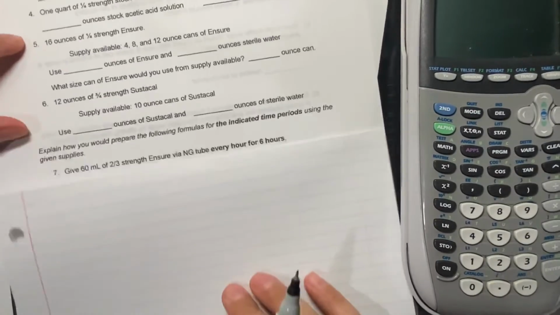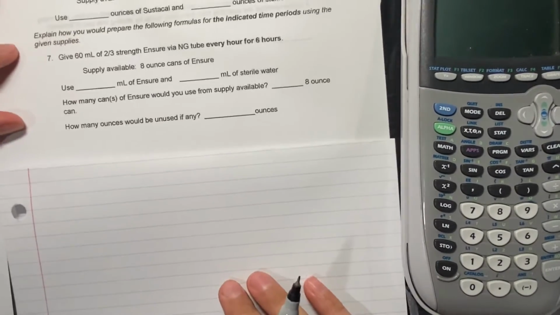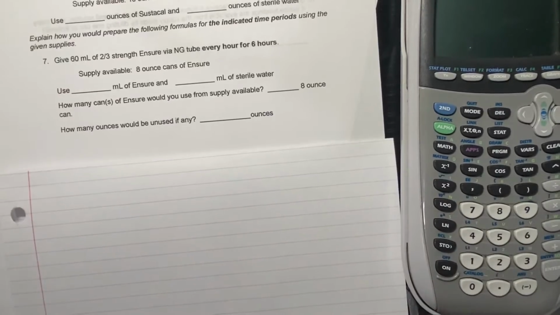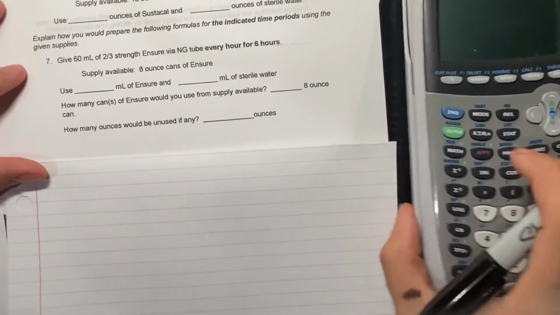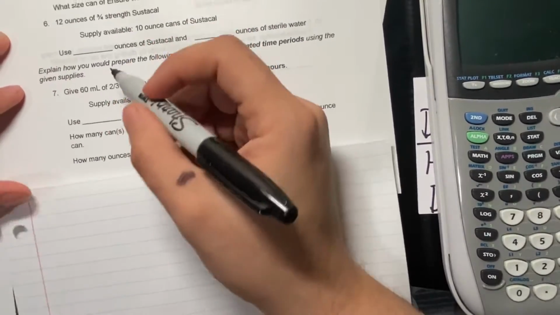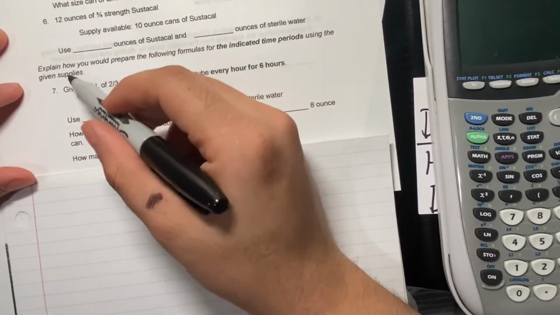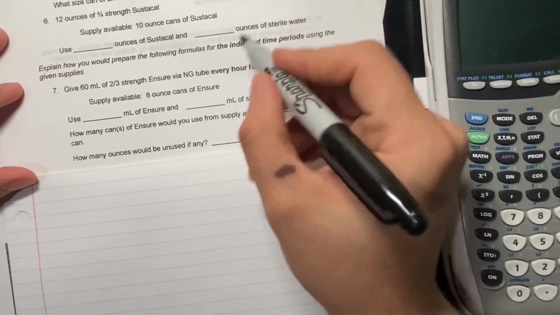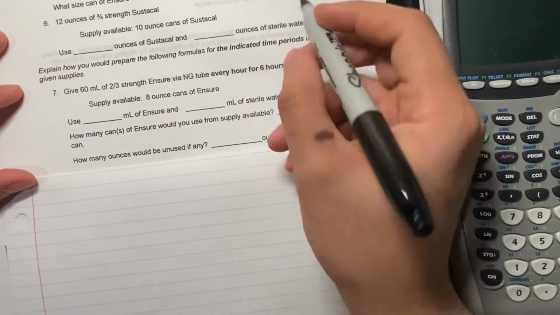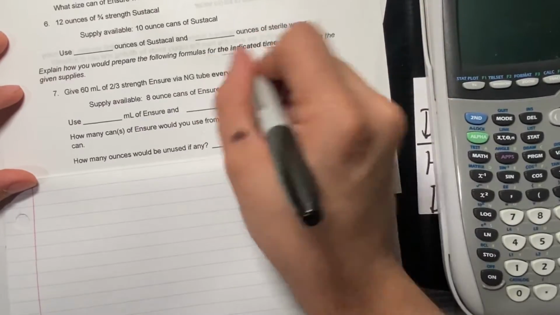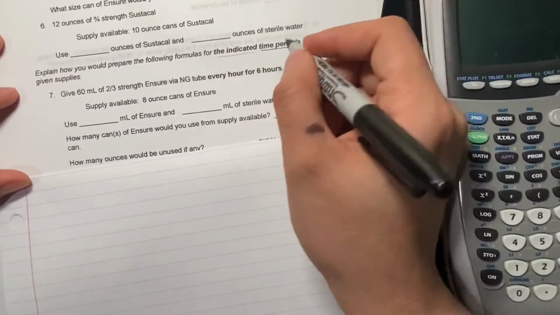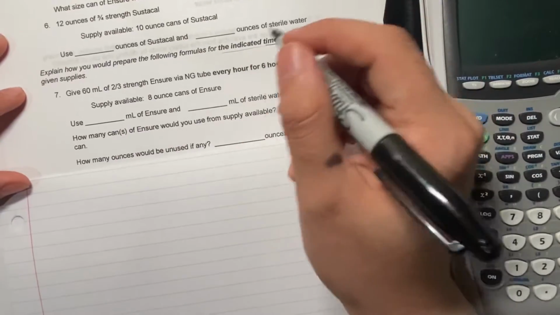All right, okay, so let's go and take a look at our next question. We'll go ahead and move on to the beef of the assignment. So, number 7, it states, explain how you would prepare the following formulas for the indicated time periods. So, key phrase, and they even bolded it for us, for the indicated time periods using the given supplies.